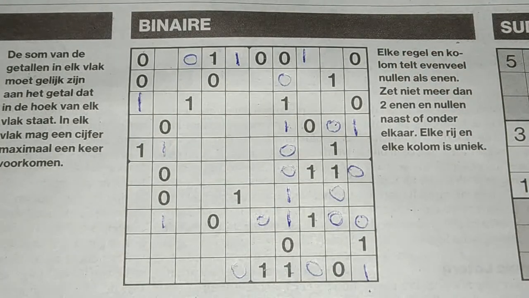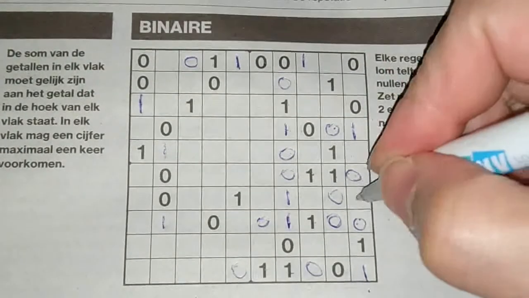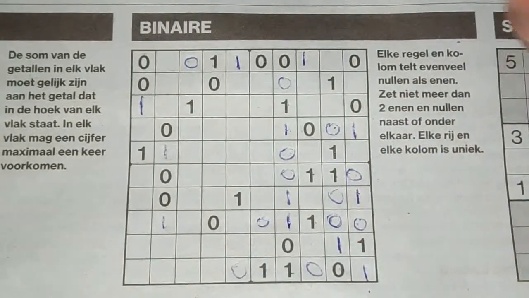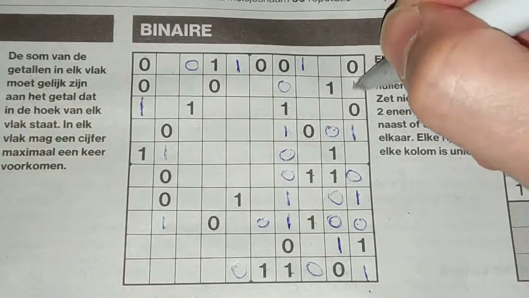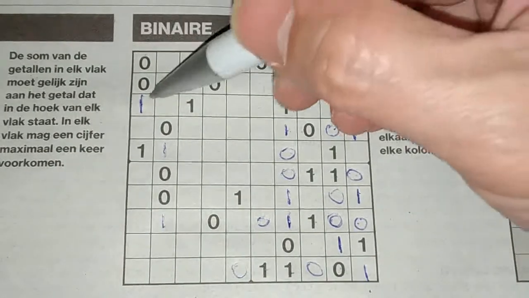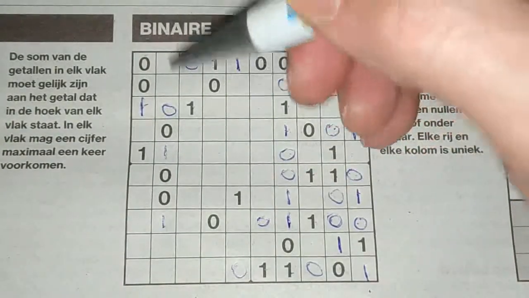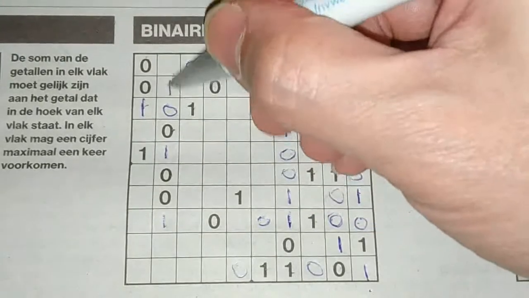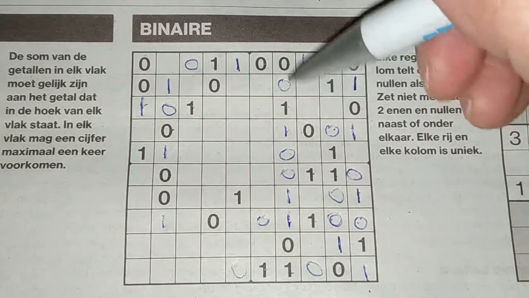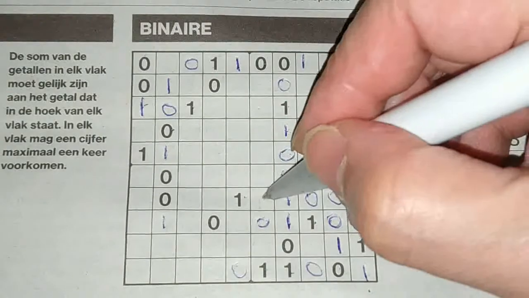Then between two O's comes in 1. Between two O's comes in 1. Between two O's comes in 1. Between two ones comes in O. Double O, here one, then one. Between two ones comes an O. Between two ones comes an O.